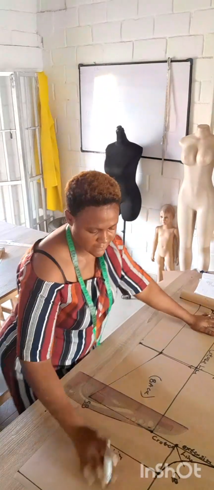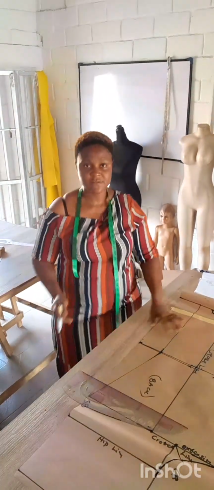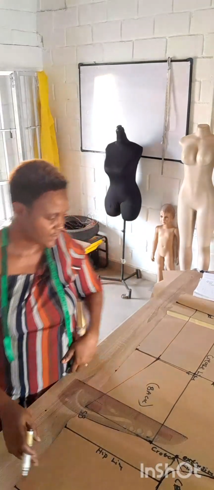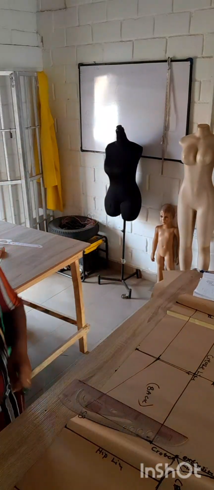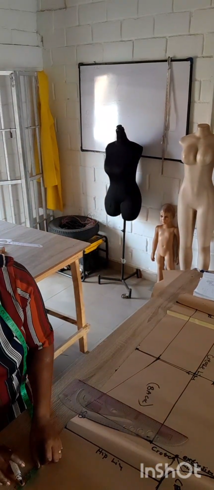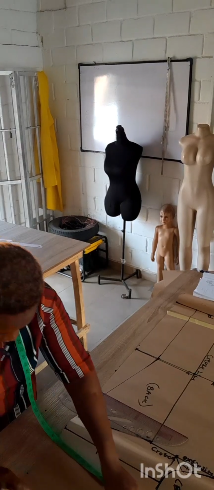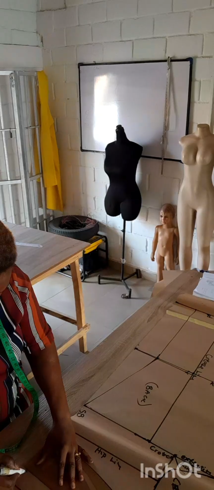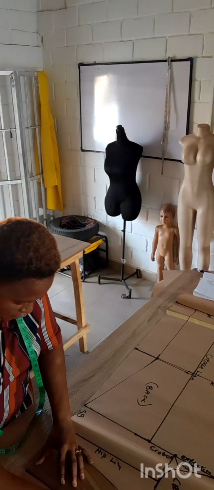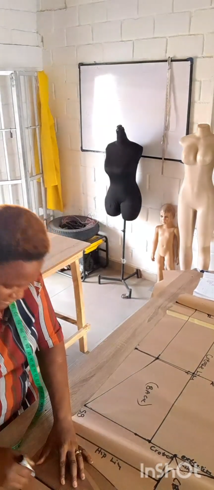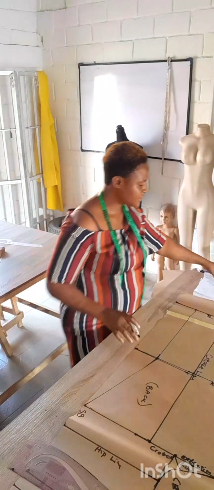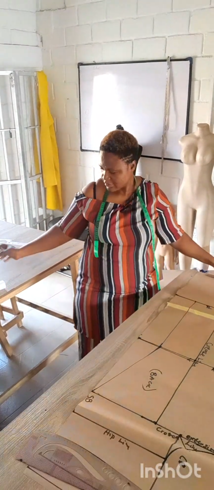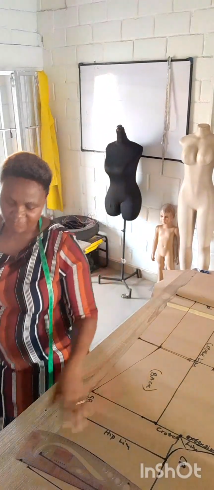Hope you can see it. This is it. I've gone ahead to curve it. Now the next will be to take out my band. I want my band to be 2 inches wide. For this trouser, again, no waist shaping, no waist tightening, because it's going to be an elastic waistband. I'm not putting a zipper, not at the side, not at the front.